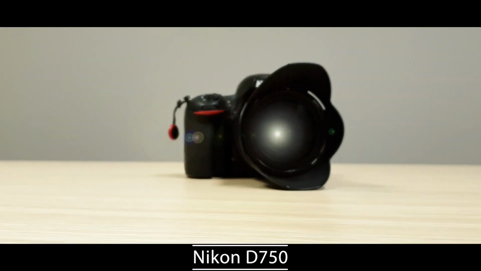Today I'm going through a few tips and tricks of using a DSLR camera. Today I'm showcasing the Nikon D750. Although some of the terms and names of these settings might differ from camera to camera, it is still relevant to all types of DSLR cameras.